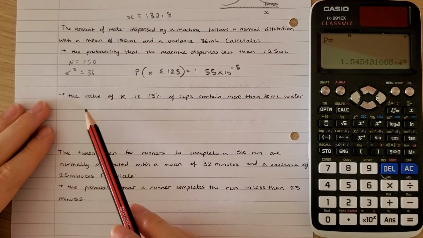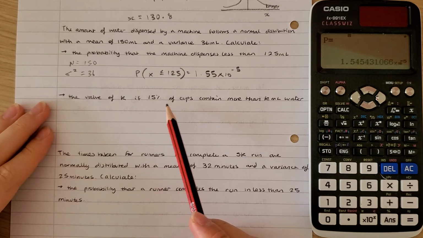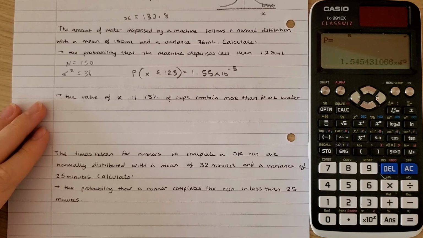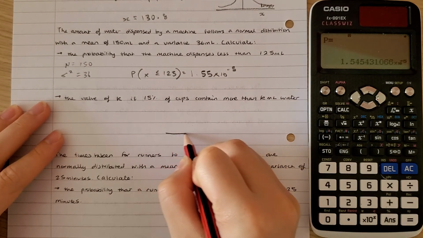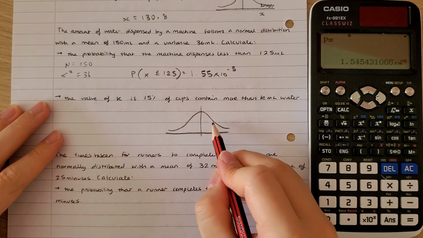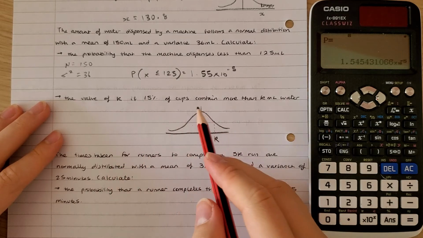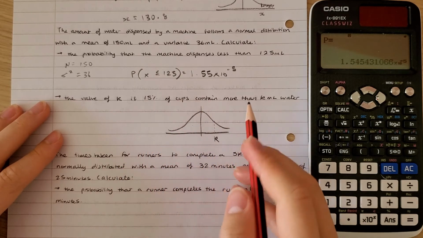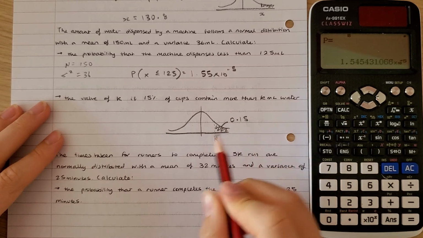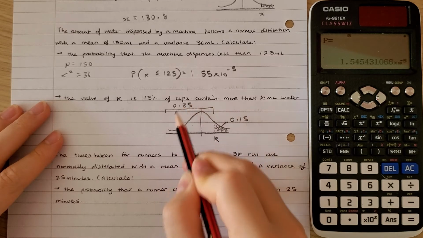So next one, the value of k. So we need to calculate the value of k if 15% of the cups contain more than k ml of water. So if we draw the normal distribution, so we have this value of k and 15% of the cups contain more than this value. So this is 0.15, right? And this is 0.85.